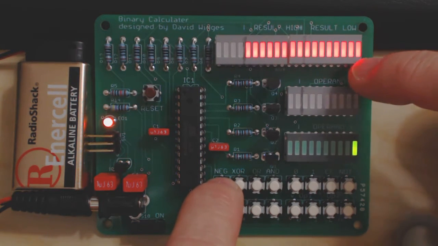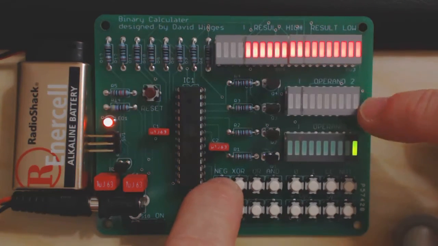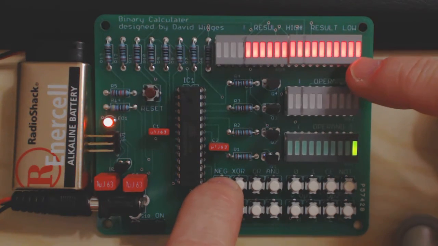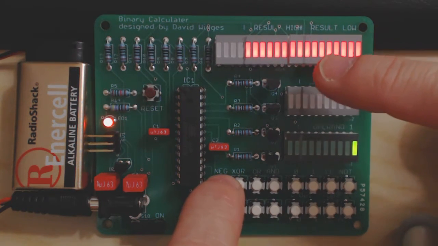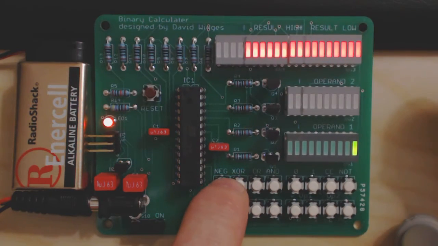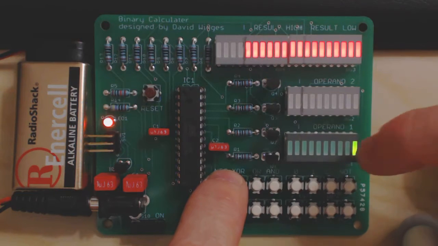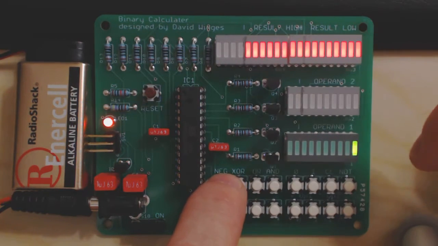I don't know if you can see it in the video, but you can see the pulsing on the result LED banks. That's due to the pulsing of each of the displayed banks from the transistors, so they're not all being driven at the same exact time.